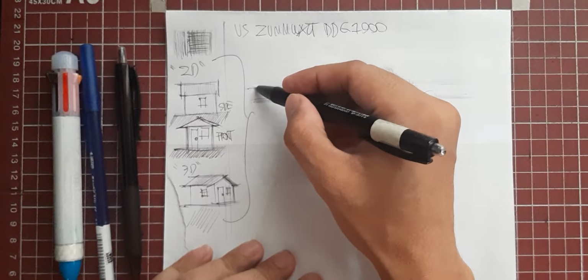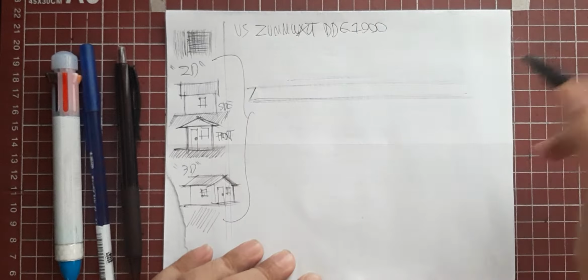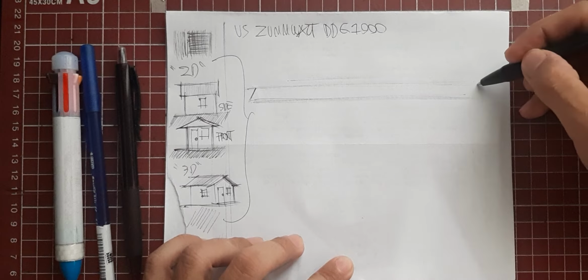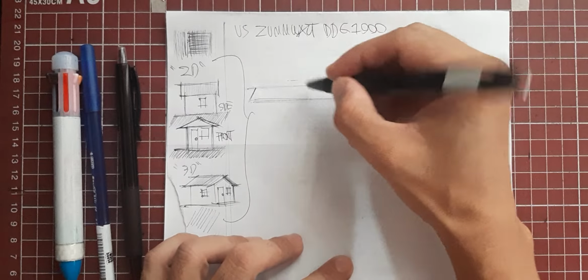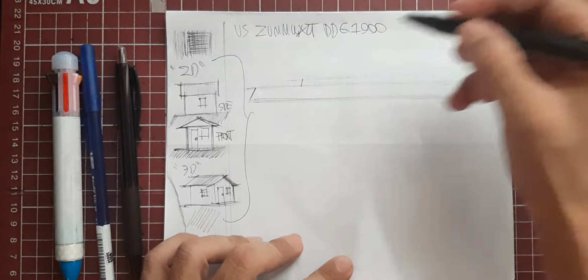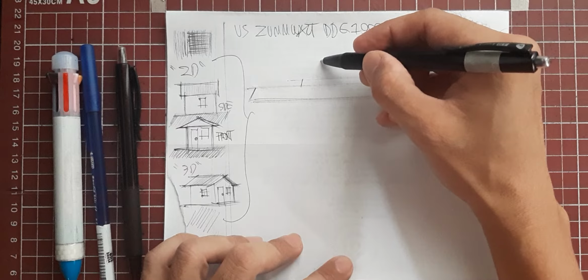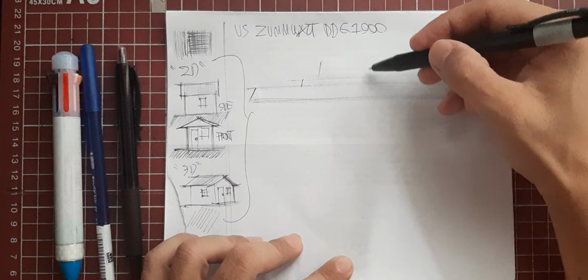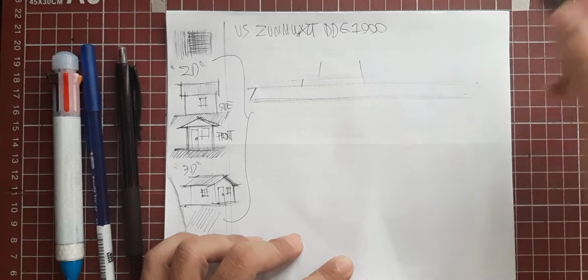So this is the rear of the ship, called the bow, if I know my ship parts. Then here, just follow my example.